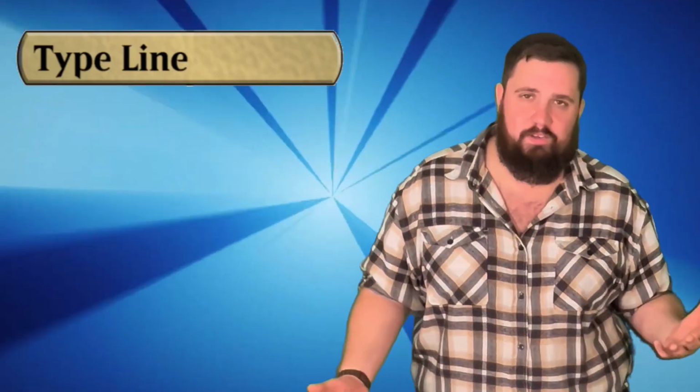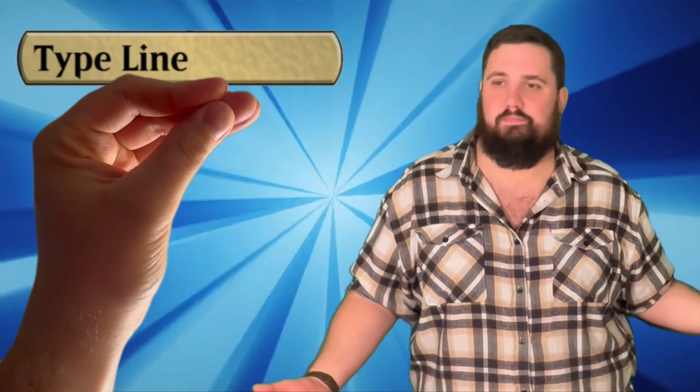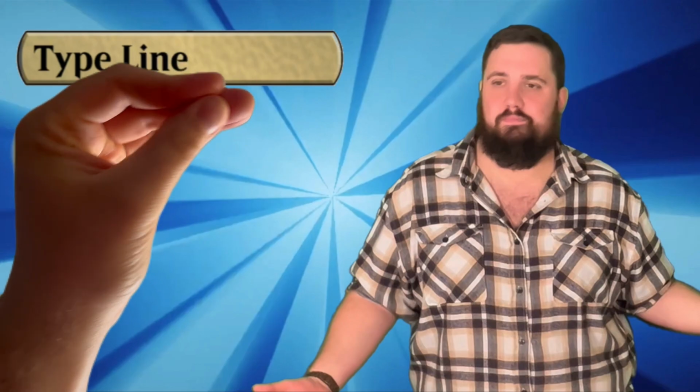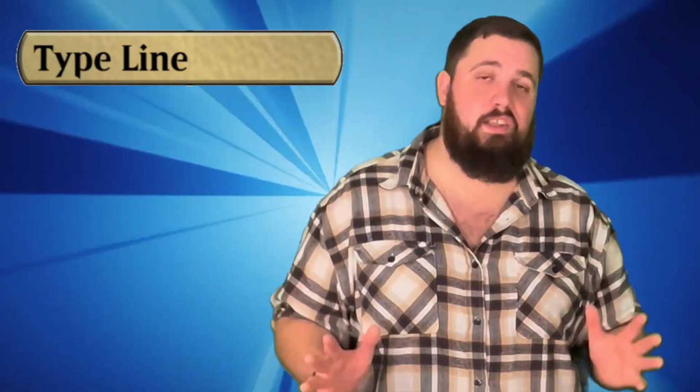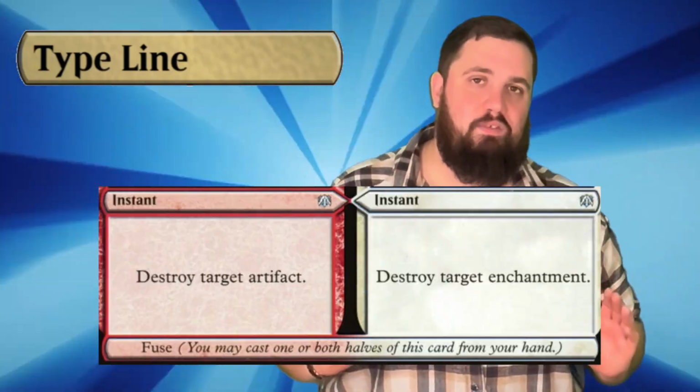These things are super important, and once you understand how different types of cards are played, looking at this line will tell you at what speed or at what times you can play the card. Instants are usually the only things you have to worry about being played on your turn by opponents, and things with Flash. But that's a whole other video. And this line is super important because a lot of spells and abilities restrict the kind of card types they affect.